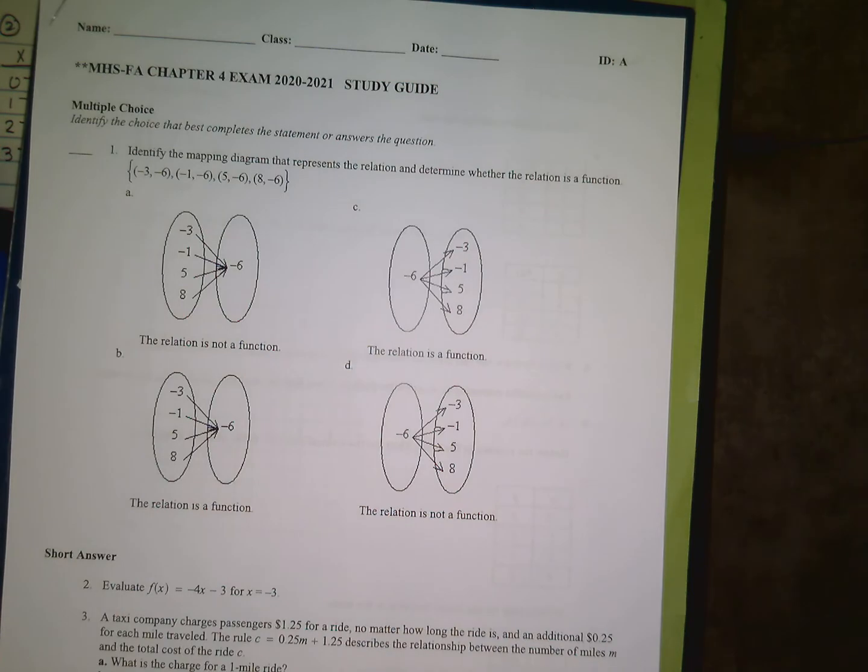This is our study guide for chapter 4. And the first question says use mapping, choose the mapping that represents the relation and determine whether the relation is a function.